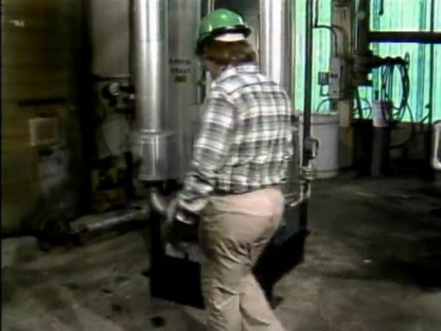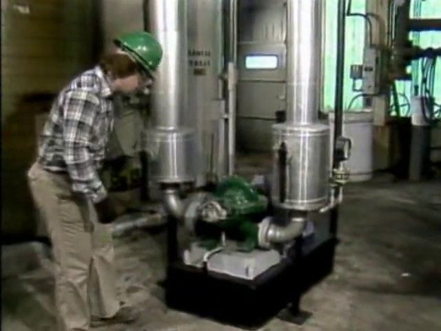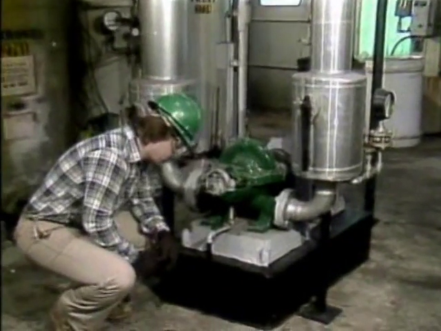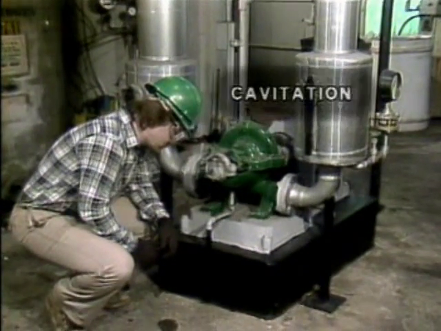As an operator working with many types of pumps, you'll need to be aware of conditions that can cause damage to pumps. One of these conditions is called cavitation. Cavitation is directly related to the amount of head or pressure at the suction of a pump. If the suction head drops below its designed value for the system, the liquid being pumped can flash to a vapor. This is when cavitation happens.